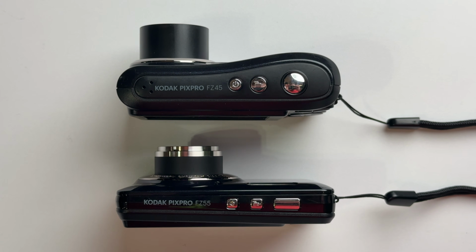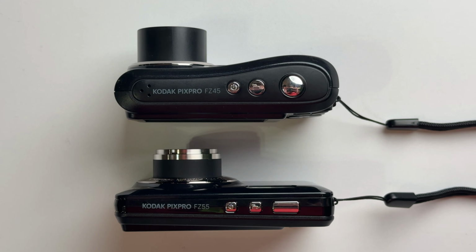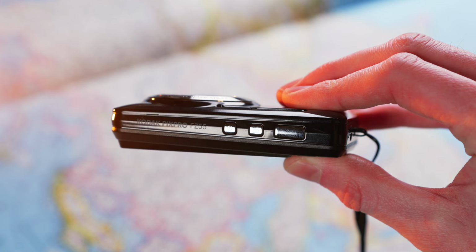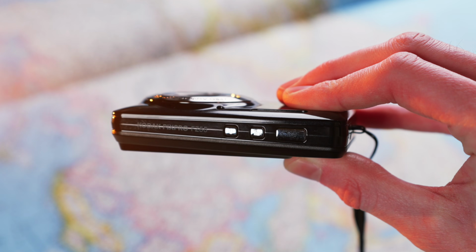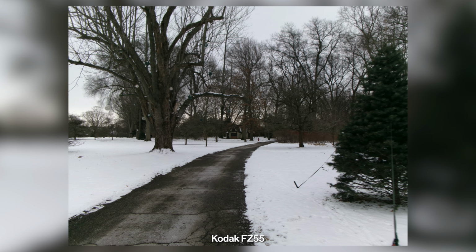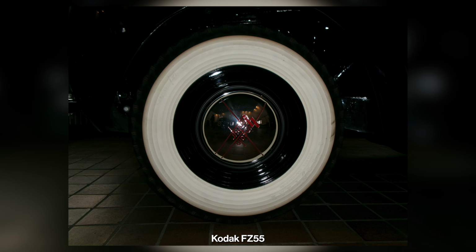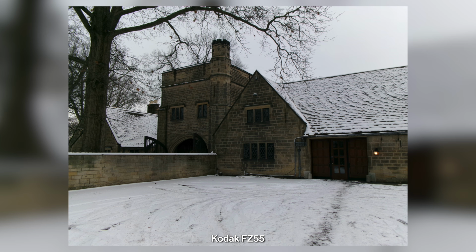However, if you kind of already know what you want and you're just in the market for one of these two cameras, I would say generally the FZ55 is definitely worth the extra price. It just looks a little bit more sleek, it has the extra reach out of the lens, and it comes with that rechargeable battery that's just a little bit better for portability and traveling.